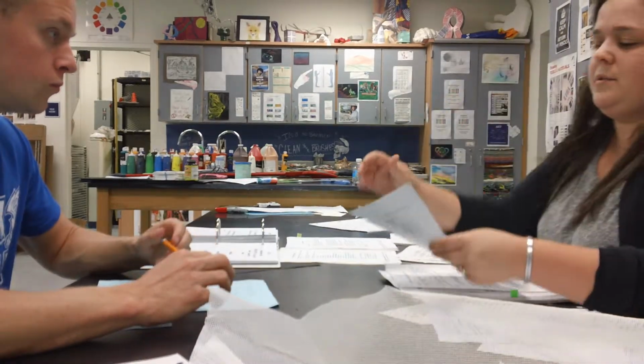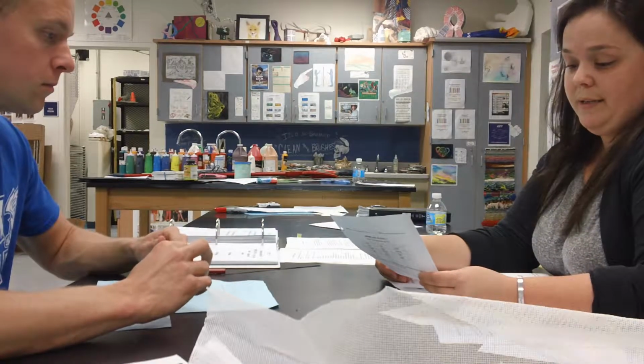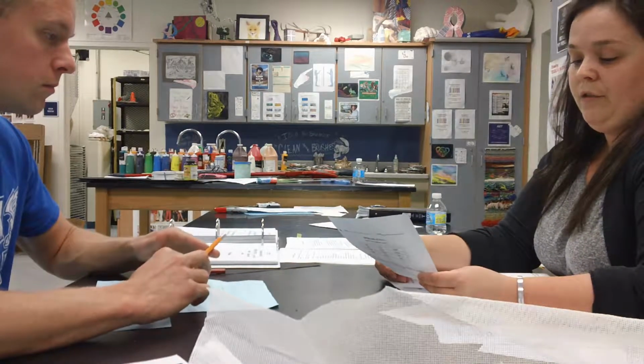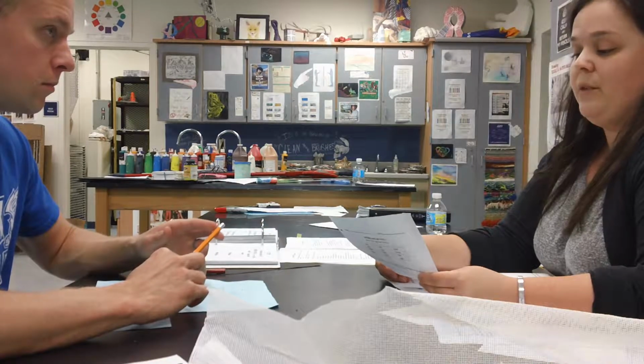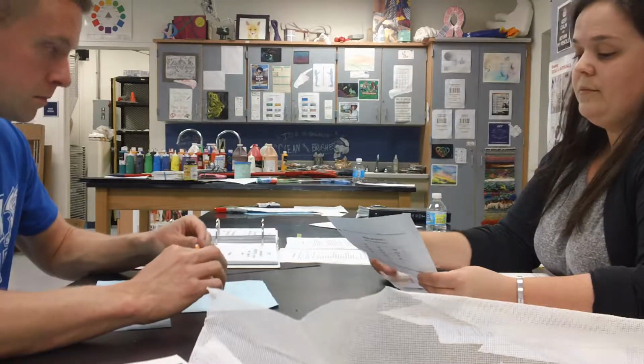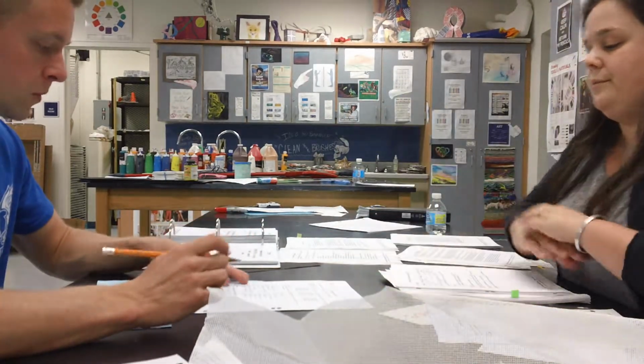All right, activity 3 is with that prefix D, which means down, away, or opposite. So I want you, in the first part, you're going to underline or circle the prefix D, and then read them aloud.